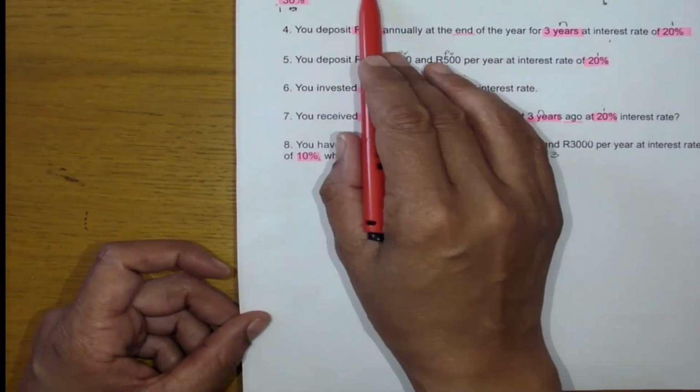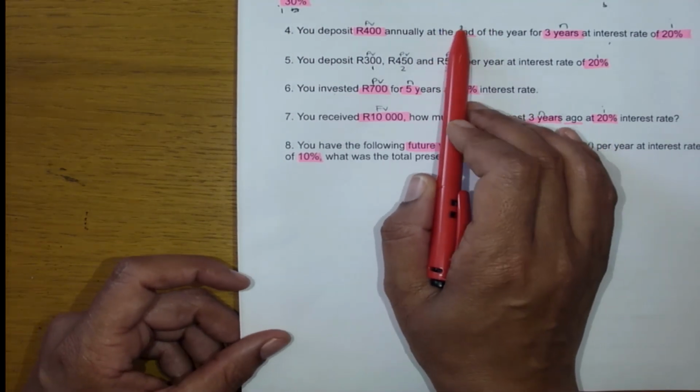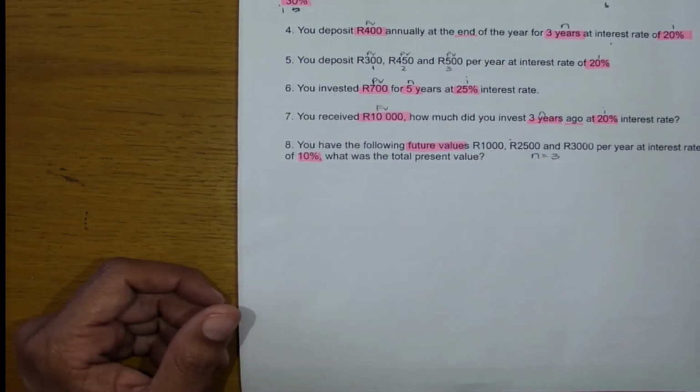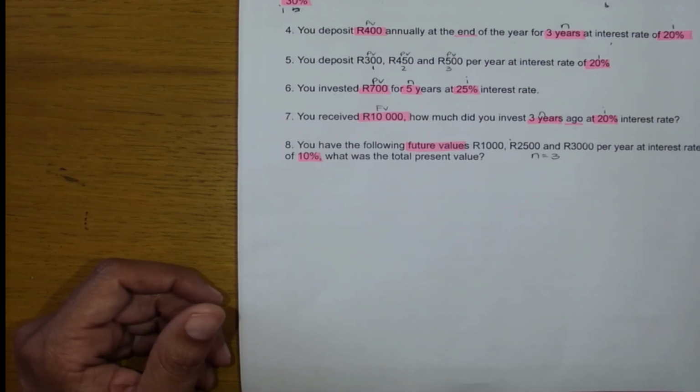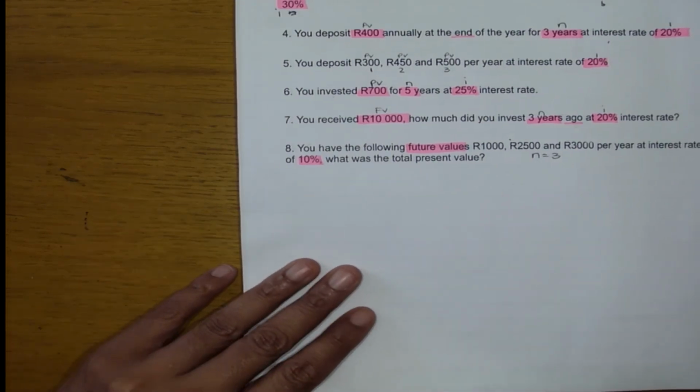Question 4 is exactly like question 3. The only difference is that the one is at the end and the one is at the beginning. Remember what I said: when it is at the end, you accumulate it. So we're going to do exactly the same, we're just going to accumulate it.